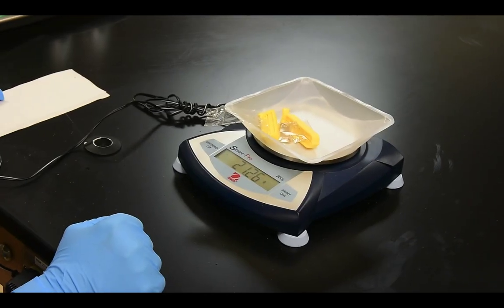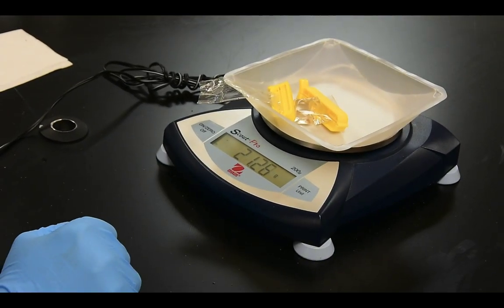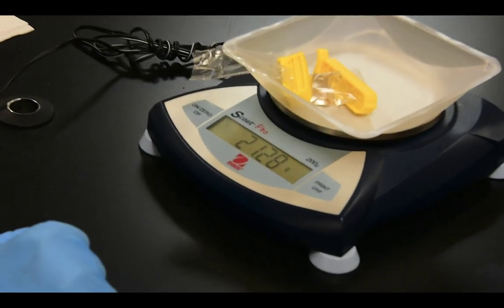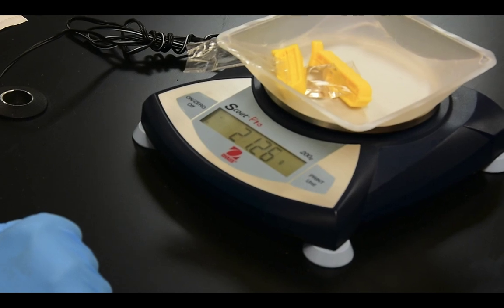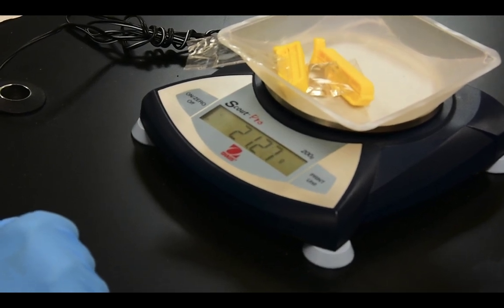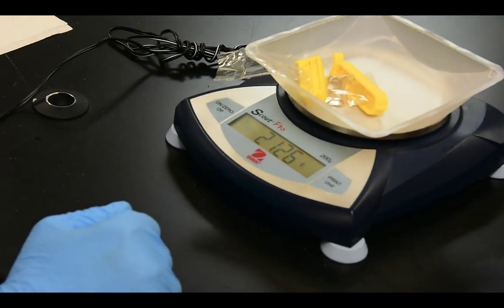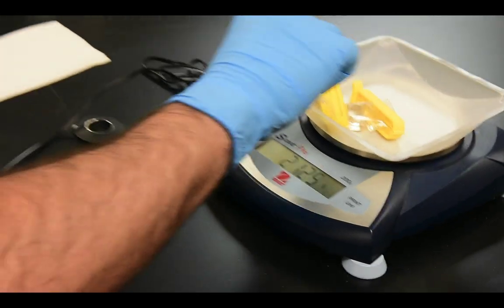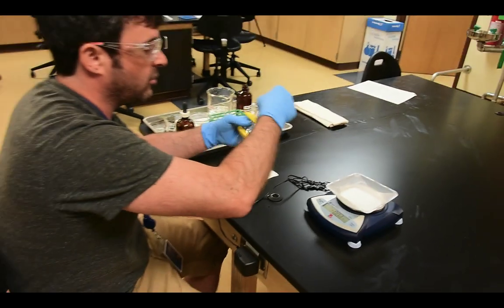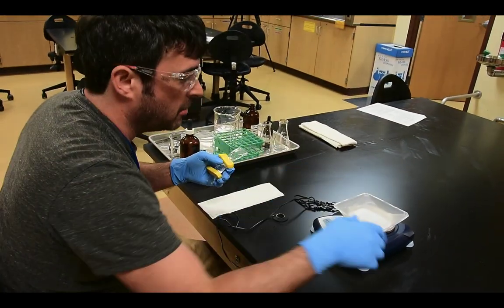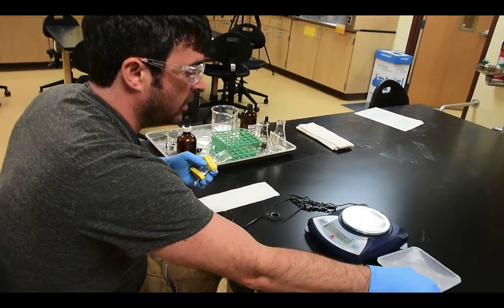So my artificial cell initially weighs 21.25 grams. Make sure to mark that down.